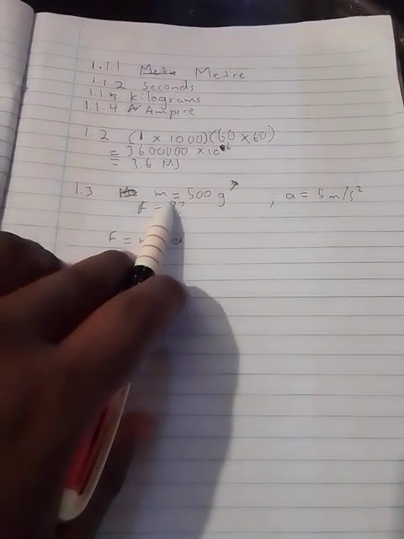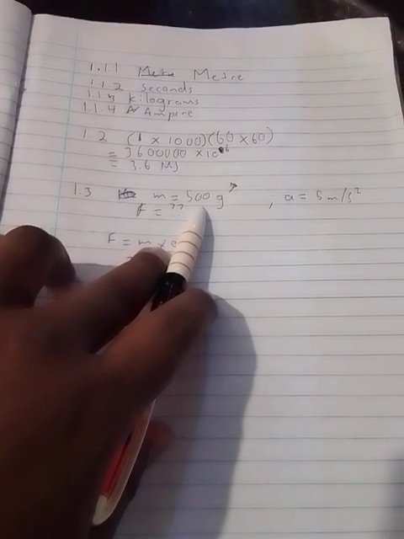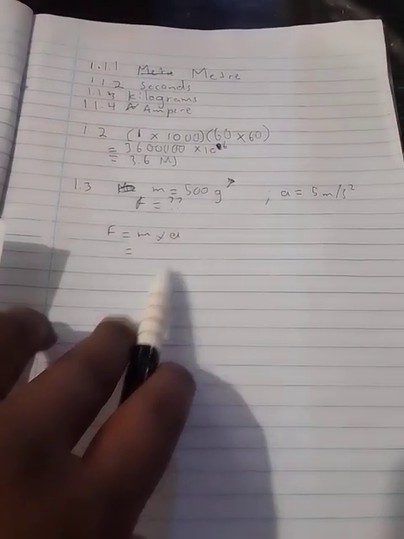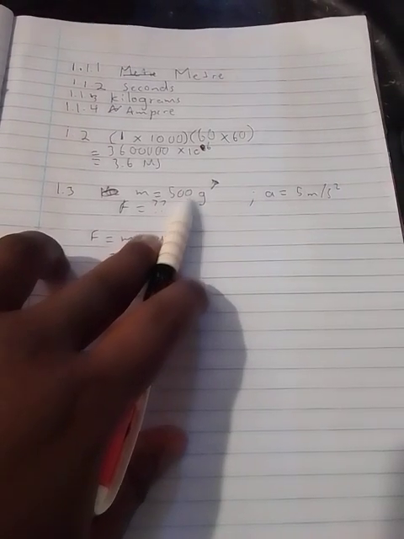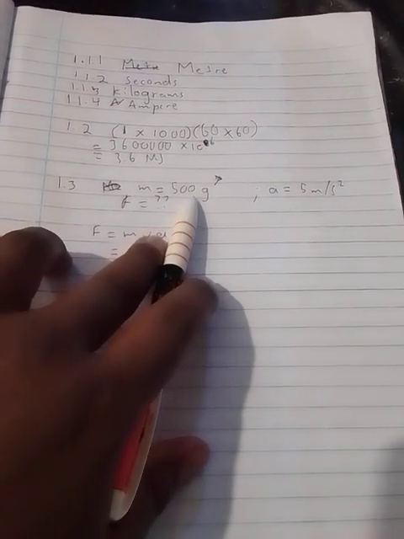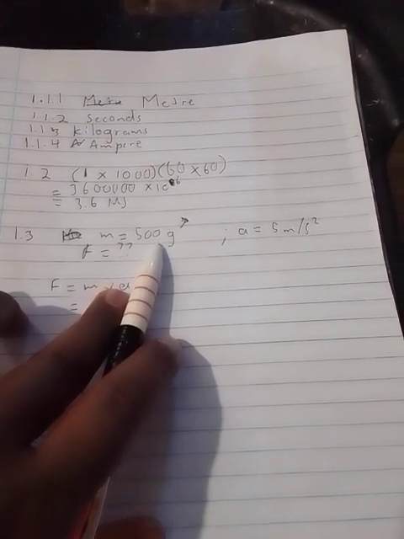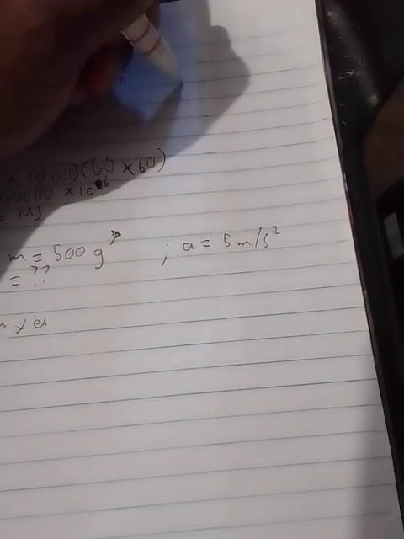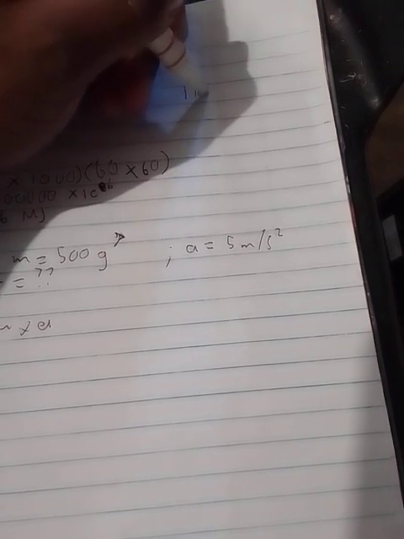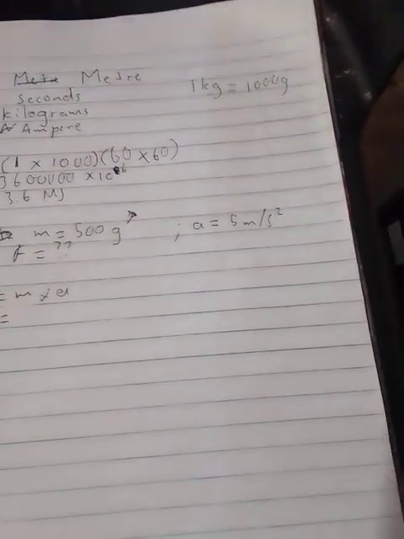The mass is given as 500 grams. So remember, whenever you're calculating force, the mass must be in kilograms, not grams, guys. Don't forget, when you've been given a mass, it must be in kilograms, not grams. So let's ask ourselves: one kilogram is equal to 1,000 grams, right?